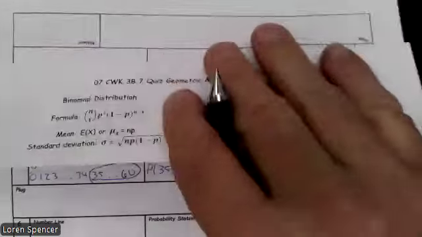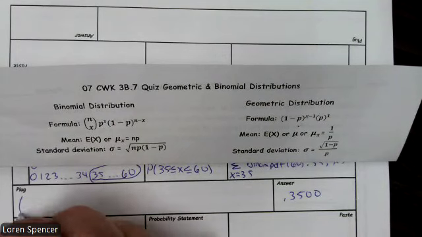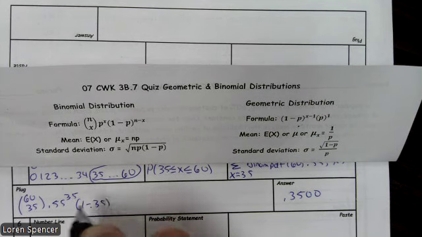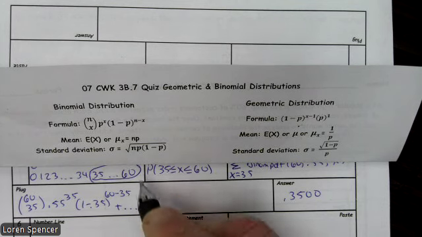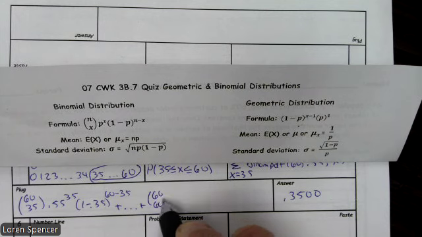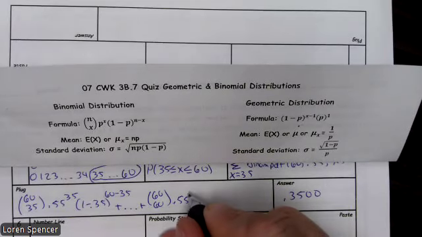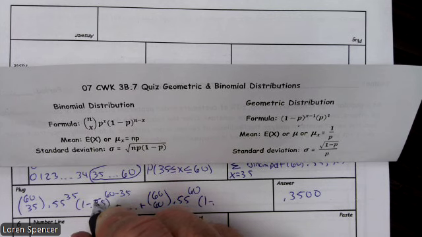Plugging in, well, we need our formula for that. So n choose x. So in this case, our lowest value was 35. So 60 choose 35, 0.55 to the 35th, 1 minus 0.55 to the 60 minus 35, plus dot, dot, dot, plus 60 choose 60, 0.55 to the 60th, 1 minus 0.55. That should have been a 0.55, excuse me.